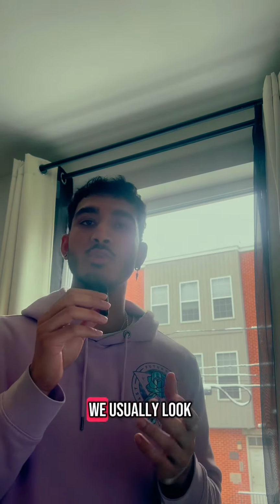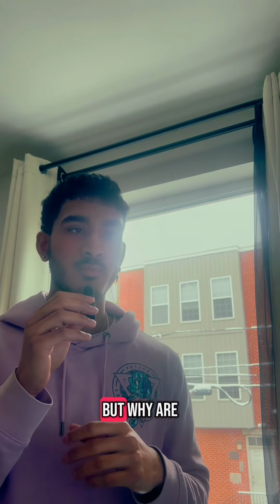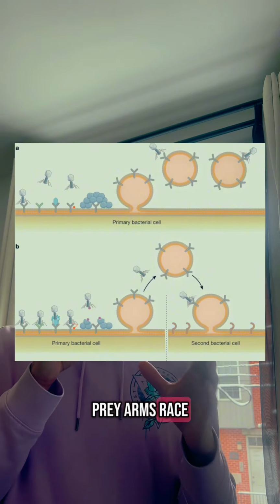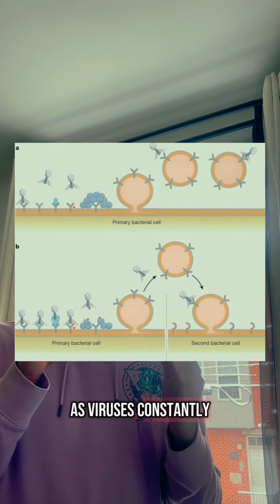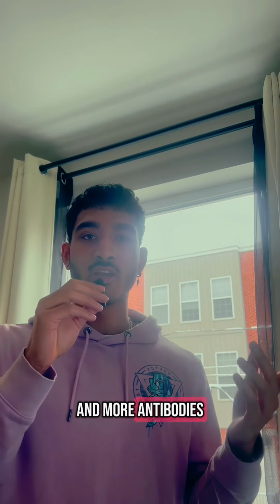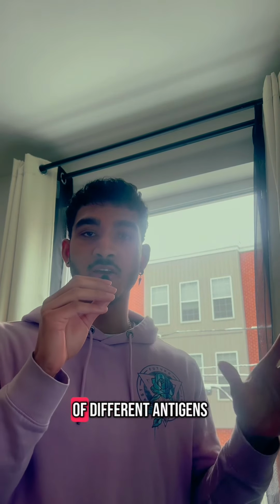Now, in biology, we usually look at mutations as bad things, but why are they so important in the immune system? You should think of it like a predator and prey arms race. As viruses constantly mutate, as well as new pathogens are introduced to our body, we need more and more antibodies to be able to protect us from the variety of different antigens.